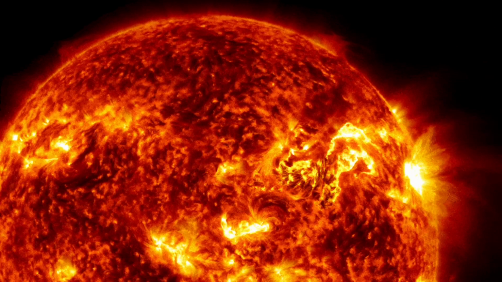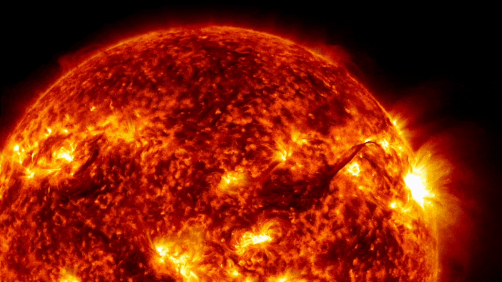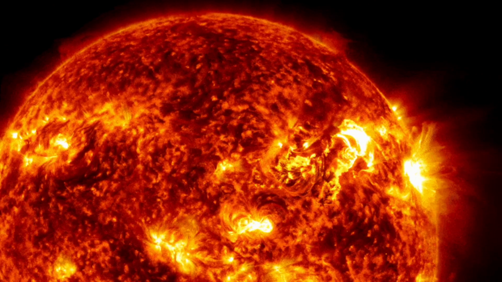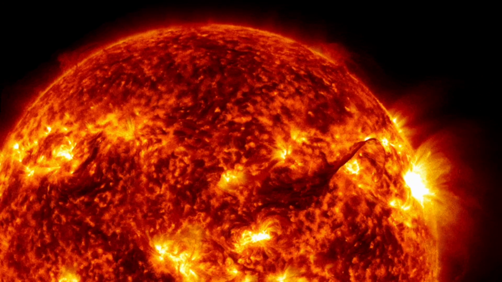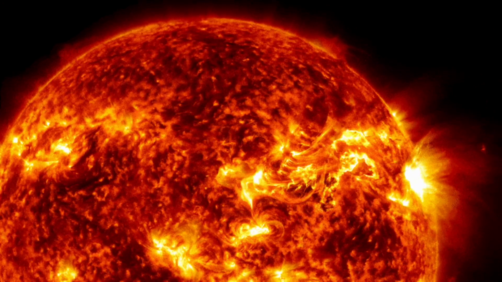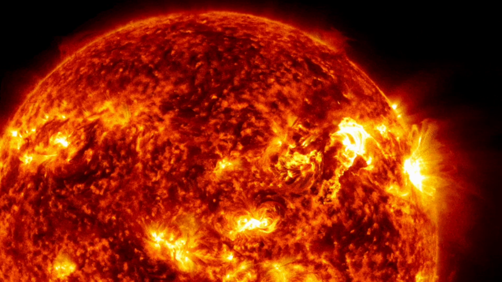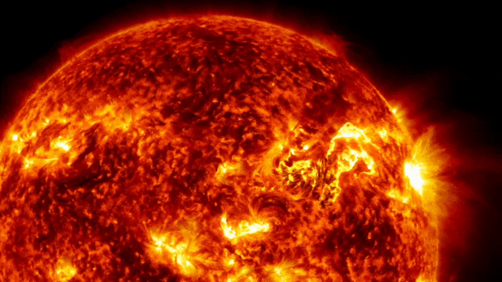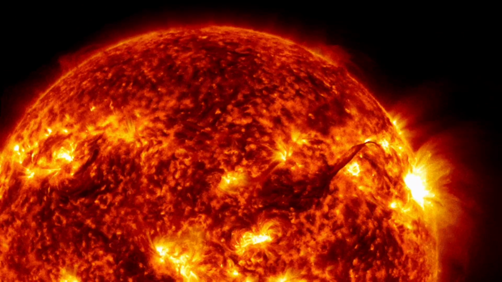When coronal mass ejections or CMEs hit the earth, they can cause geomagnetic storms that disrupt satellites and electrical power grids. The CMEs are huge masses of charged plasma that travel millions of kilometers per hour to reach the earth. They are usually released along with the solar flares.